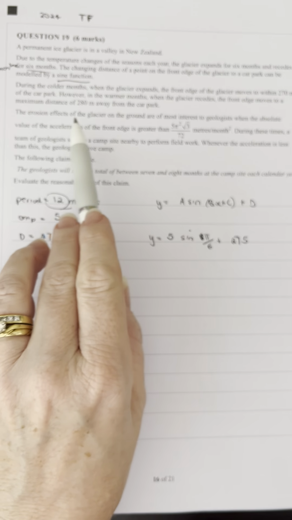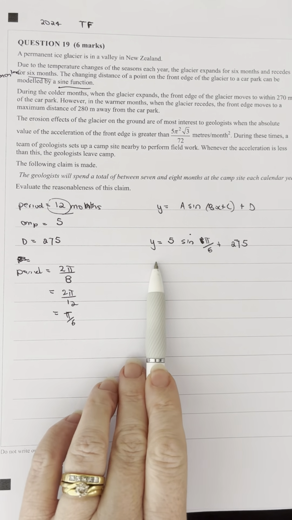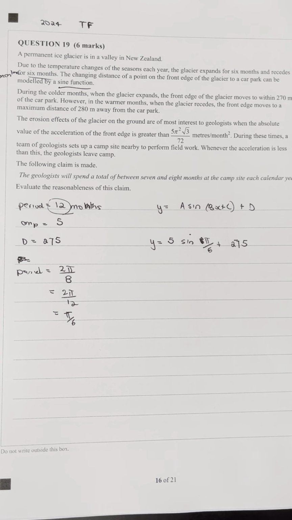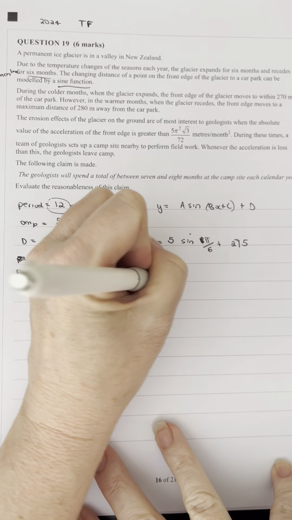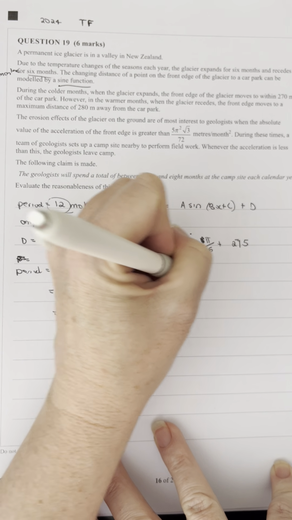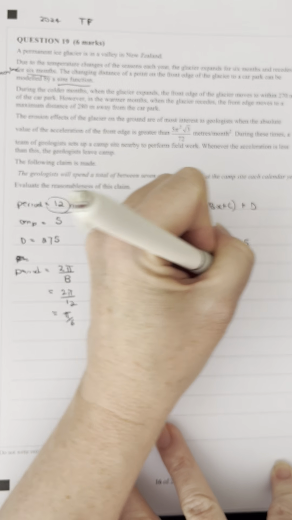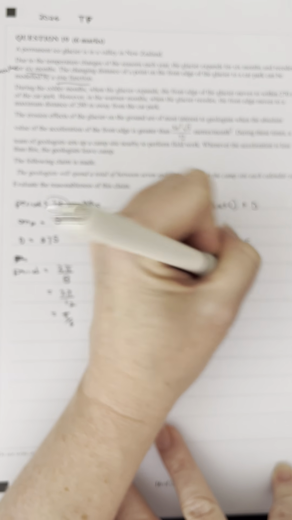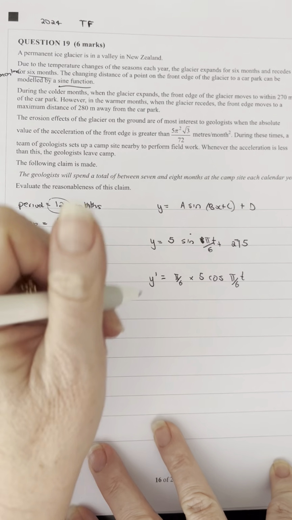Then it talks about this acceleration. So this is our position. To get the acceleration, we need to do the double derivative. So our first derivative is going to be bringing out that pi on 6 to the front times 5, changing it to a cos, pi on 6t, if we put the t up there.